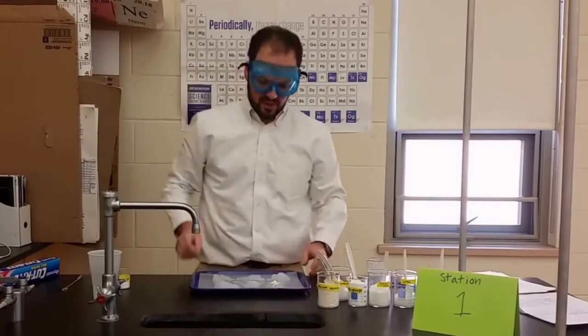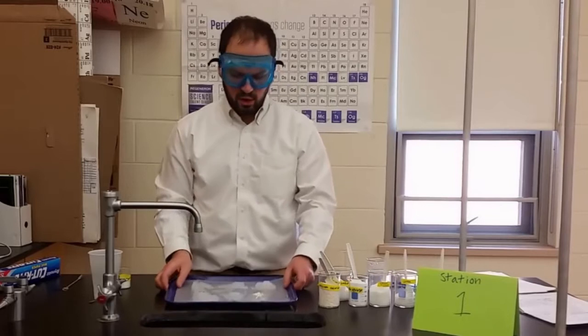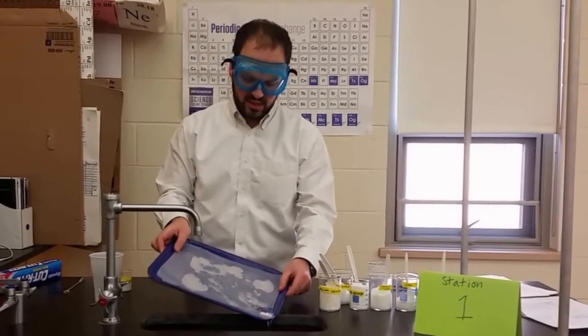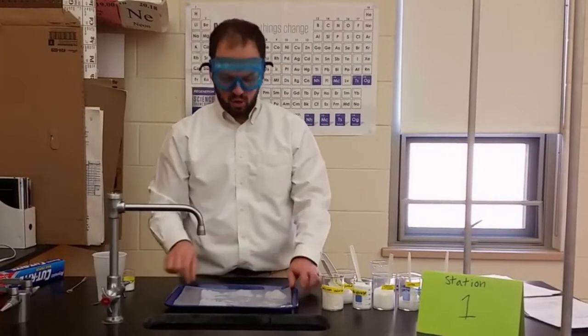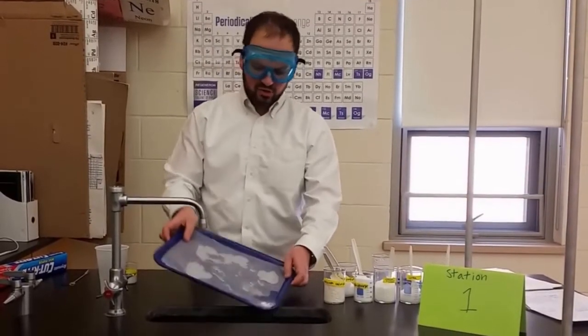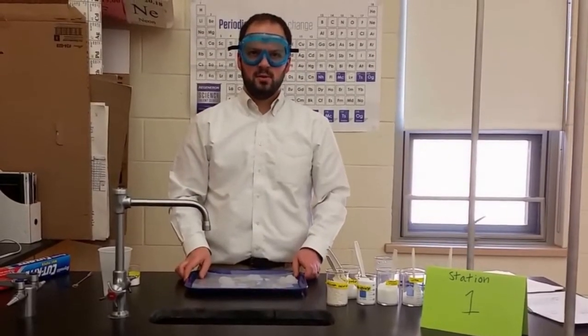At the end of this lab station, if there's excess liquid on your tray, you're going to go and tilt the tray and let that excess liquid flow into the sink. Do not let gel or wax paper get into the sink because that could clog the drain. Any extra solids at the end of this lab are going to go into the trash.